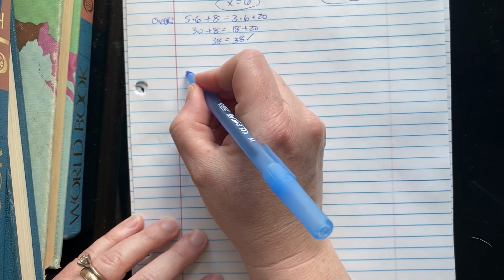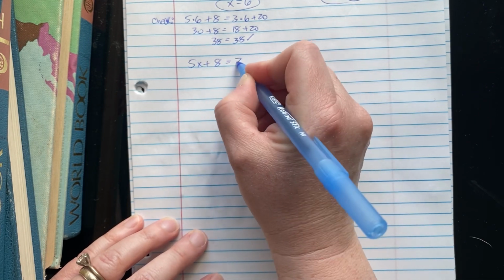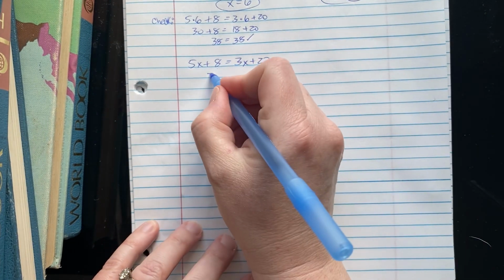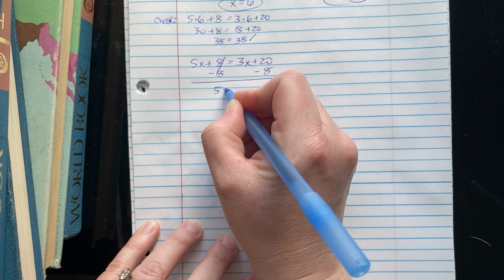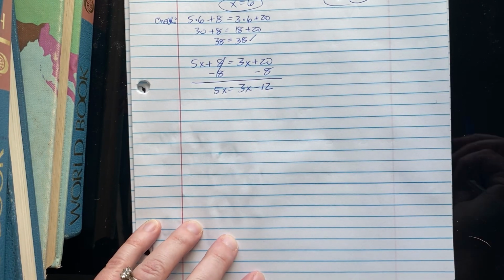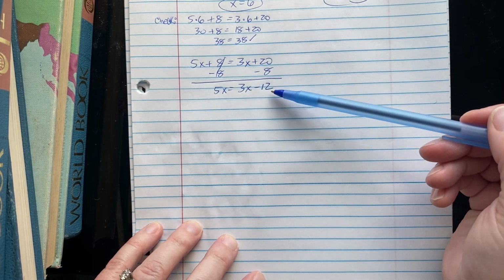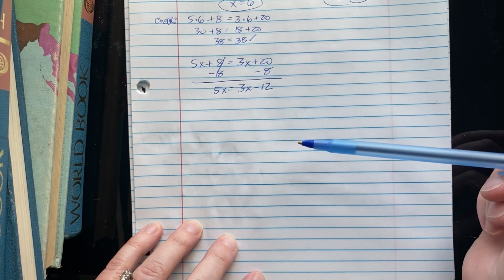So I'm going to write the problem yet again. 5x plus 8 equals 3x plus 20. Let's get rid of this 8 first. Subtracting 8, 5x equals 3x minus 12. Okay, get in your mind which number you want to work with, the 5, the 3, or the 12. Actually, it's a negative 12.